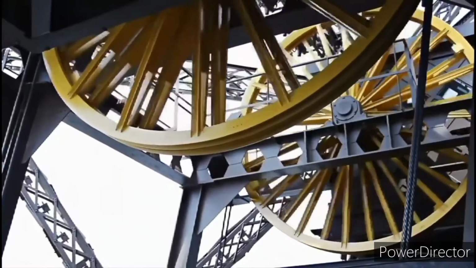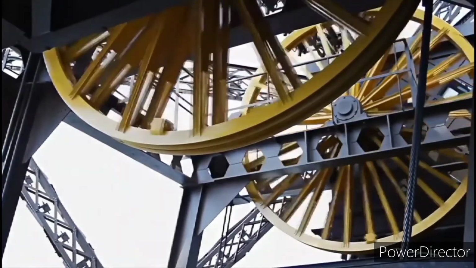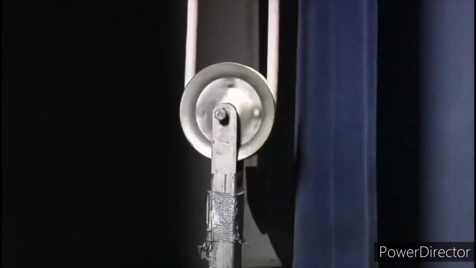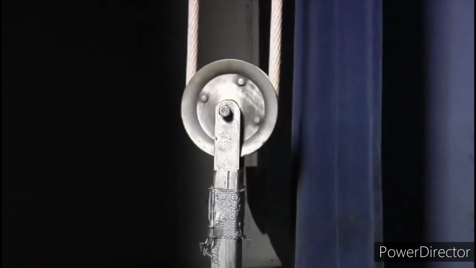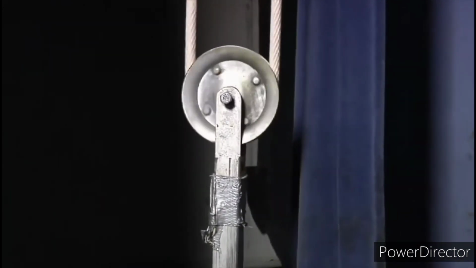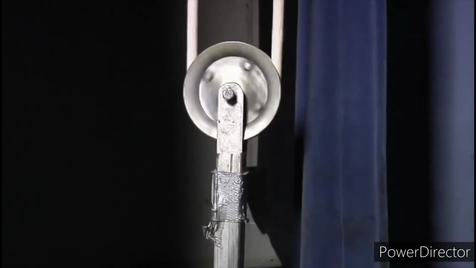Over time, we have found many uses for the pulley. To open and close a theater's curtains, a pulley system is used. It runs a rope between 2 pulleys to move the heavy curtains back and forth with ease.